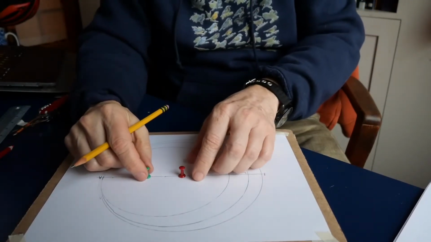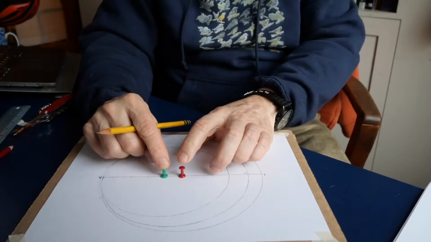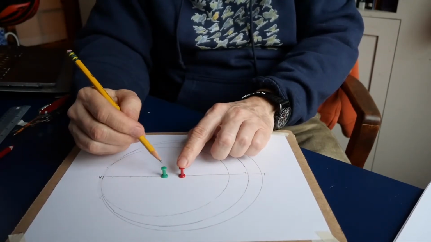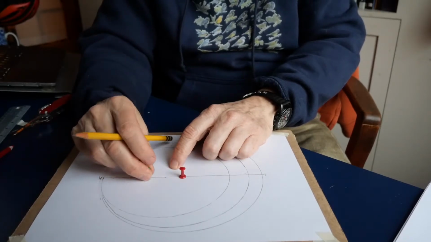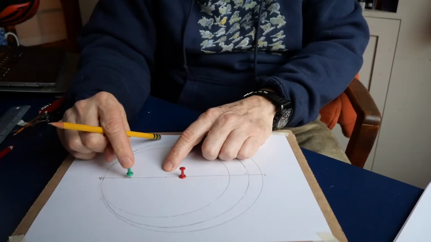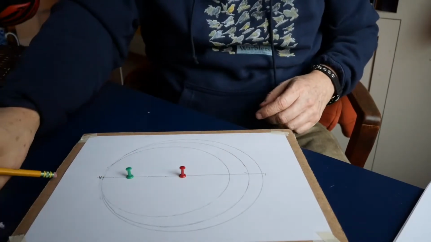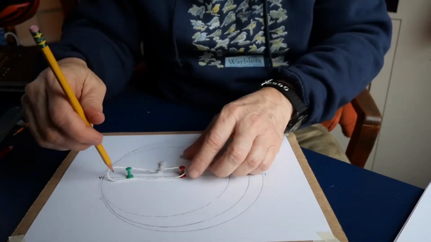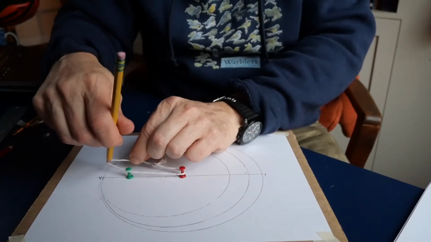One with a distance between the foci, because that's what the green and red push pins represent, of 2 centimeters, and I have a distance between the foci here of 4. Now I'm going to do a distance between the foci of 6 centimeters. And I probably should have said that earlier. I'm going to try this with the knot away from the pencil.